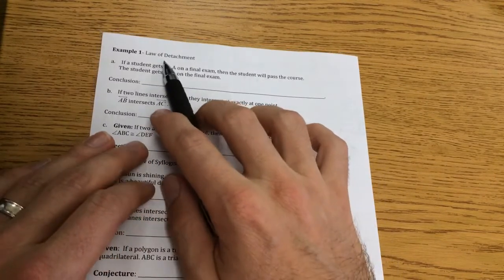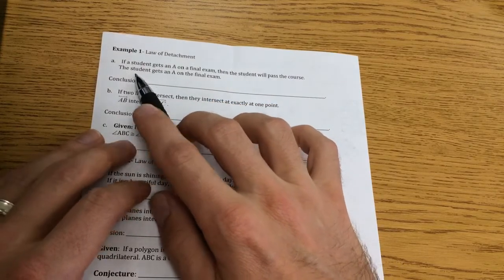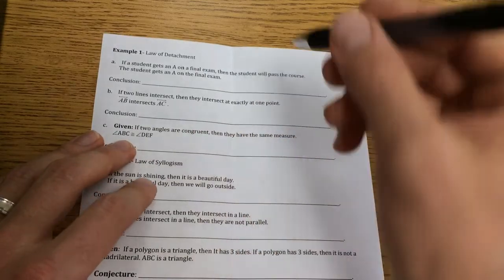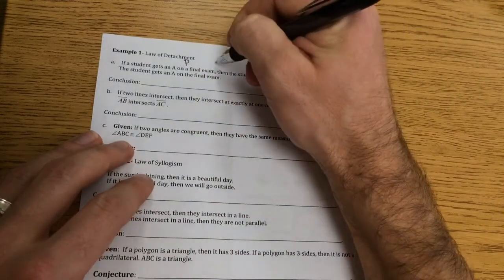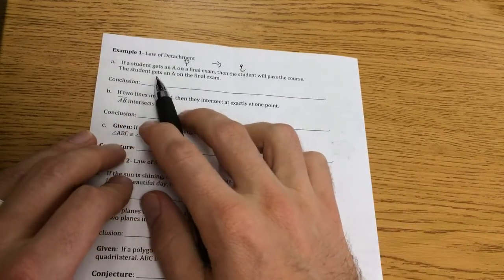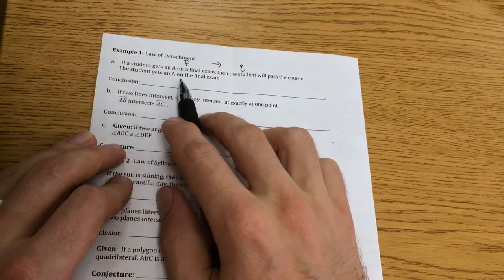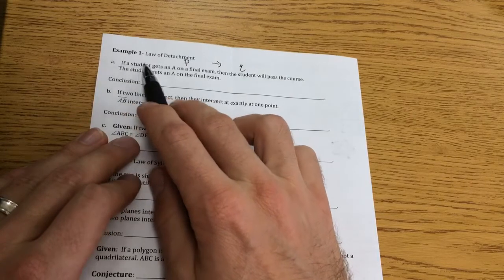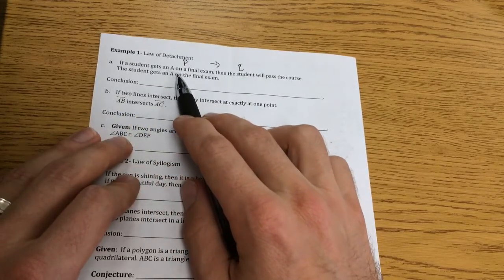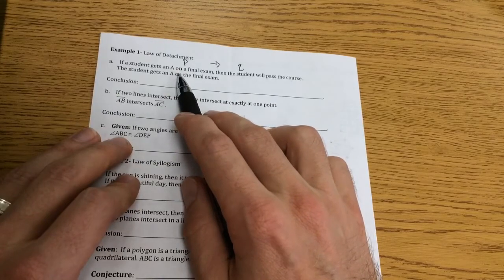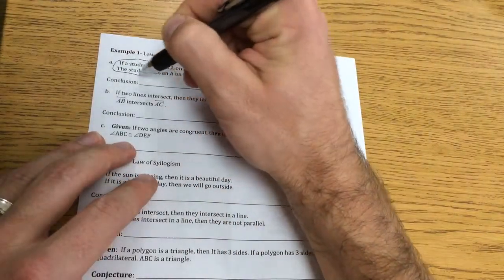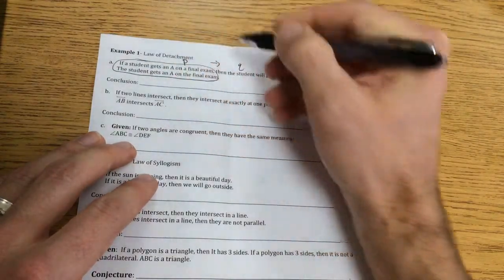All right. So our first example for law of detachment, we have this statement: if a student gets an A on a final exam, then the student will pass the course. That is just a conditional statement. So if P, then Q. All right. Then the next thing says the student gets an A on the final exam. Well, we see here that the hypothesis matches the next statement we're given. So if the hypotheses match up, then we can draw the exact same conclusion. So I'm going to draw a circle around those, signifying that, hey, those are the exact same.